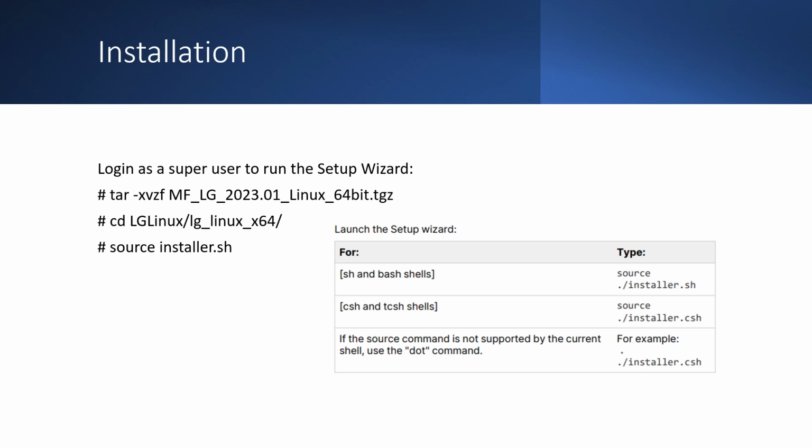To run the setup wizard, you need to log in as a super user and unzip the installation file. You may follow the steps in the slides. It is recommended that you use the source command to run the setup wizard as shown in the table. If you run the setup wizard without using this command, you must manually set the environment variables for the current shell session. If the source command is not available, you can use the listed command instead.